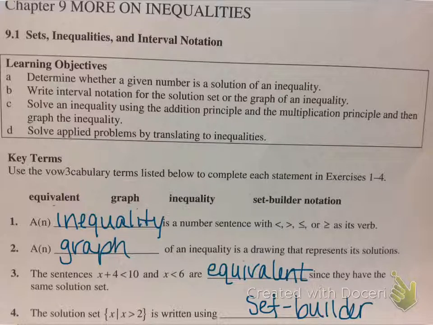An inequality is a number sentence with less than, greater than, less than or equal to, or greater than or equal to as its verb. A graph of an inequality is a drawing that represents its solutions. The sentences x plus 4 less than 10 and x less than 6 are equivalent since they have the same solution set. And the solution set x such that x is greater than 2 is written using what we call set builder notation. We also have something called interval notation that we will be looking at.